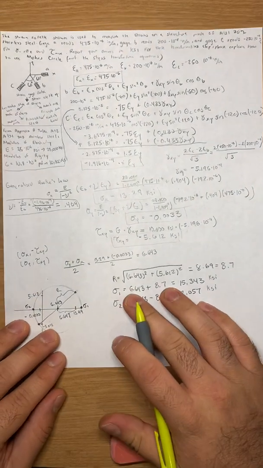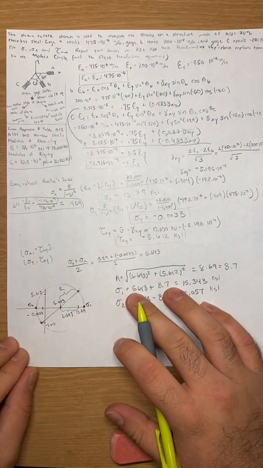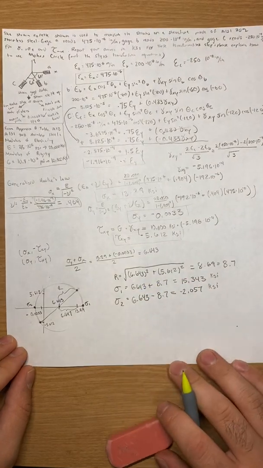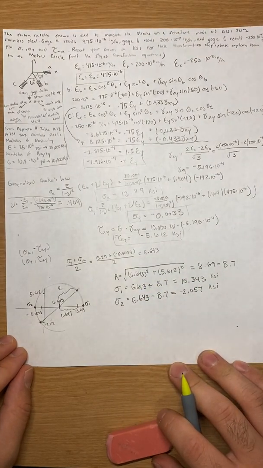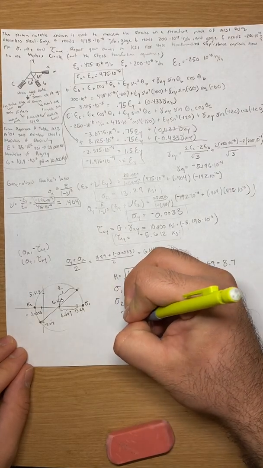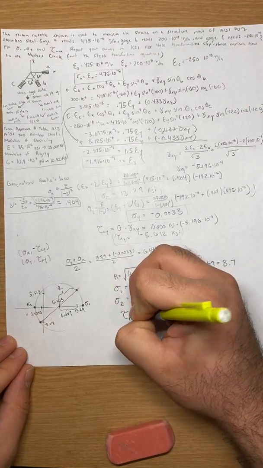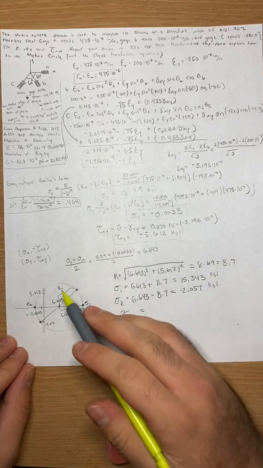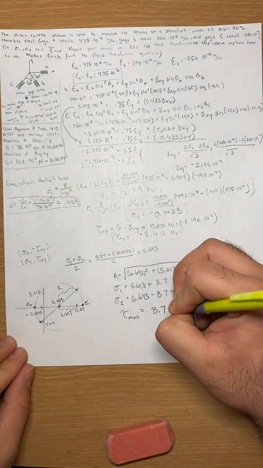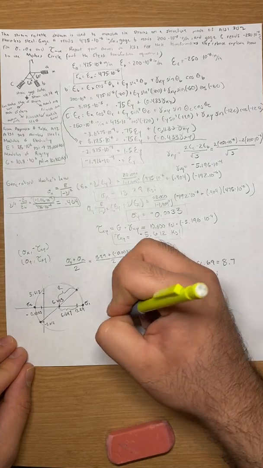So these are my principal stresses, my sigma 1 and sigma 2, my max and my min. And then our max shear stress, tau max, is just what we found for r, 8.7 KSI.